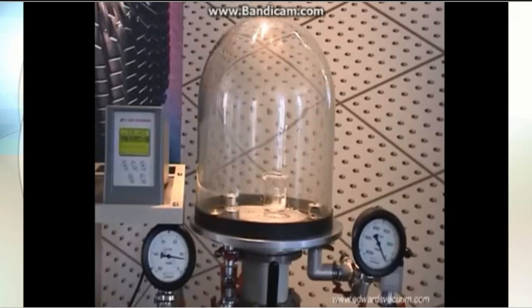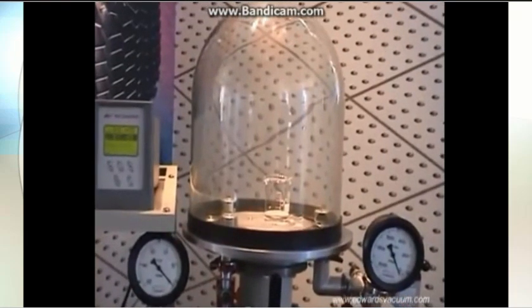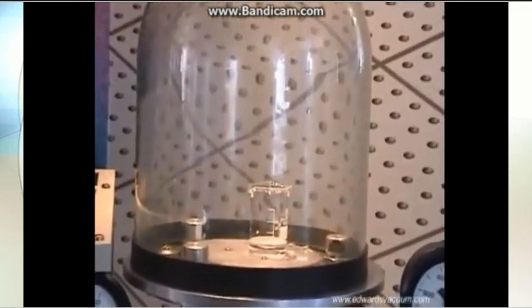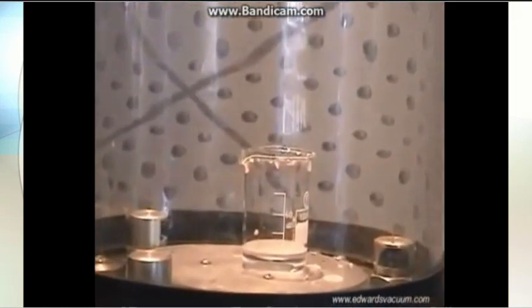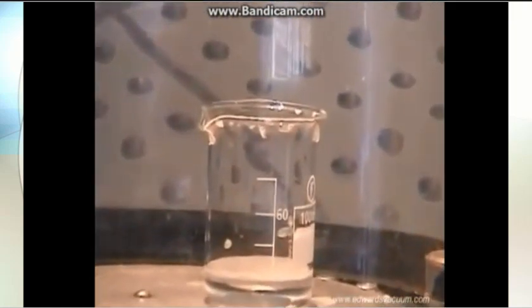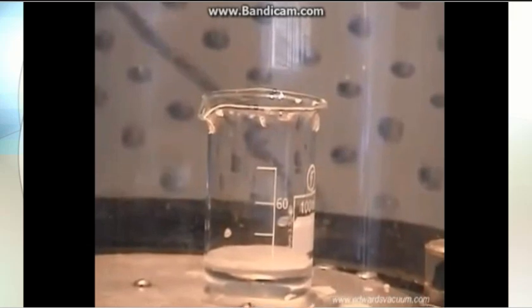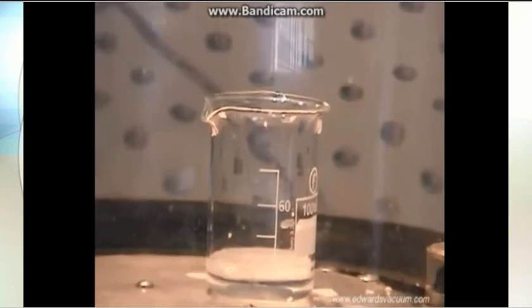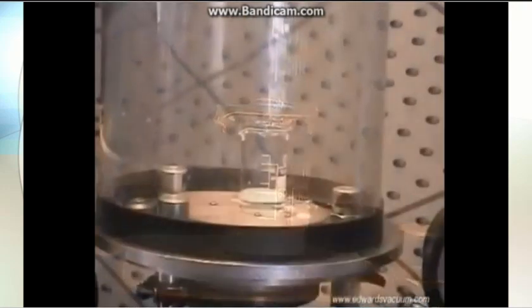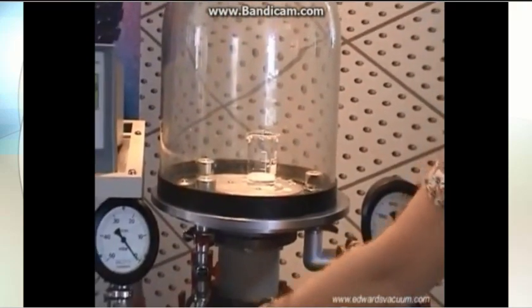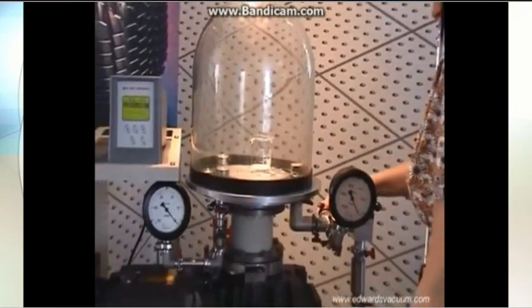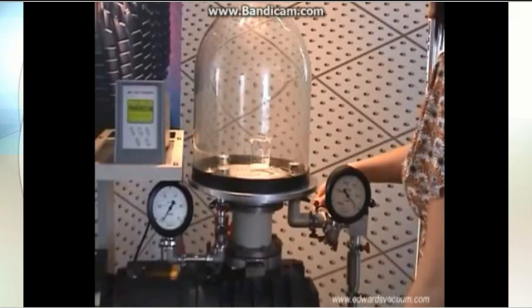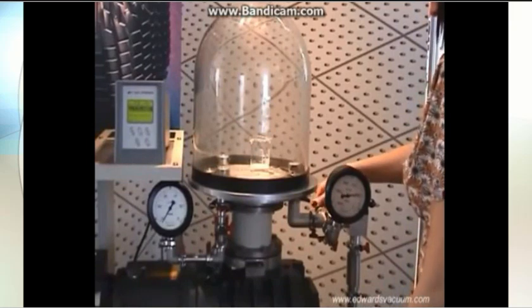At atmospheric pressure, water boils when heated to 100 degrees Celsius. That's because it's the point when water vapor pressure is equal to atmospheric pressure, and water begins to change phase from liquid to vapor. In this demonstration, we don't add any heat, but instead reduce the pressure. When this pressure is equal to the water vapor pressure, the water boils, but at a much lower temperature.